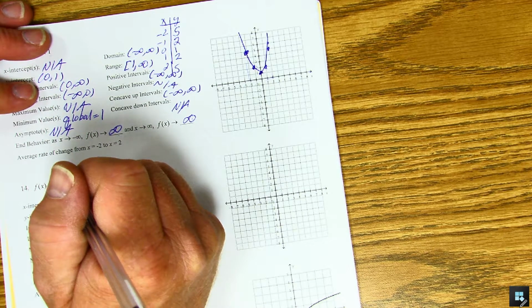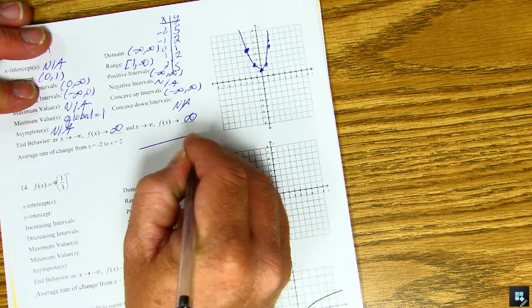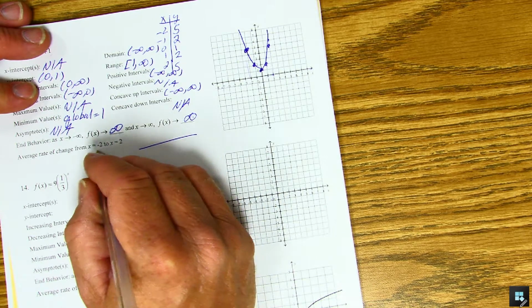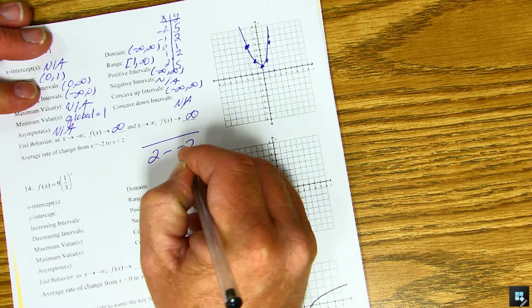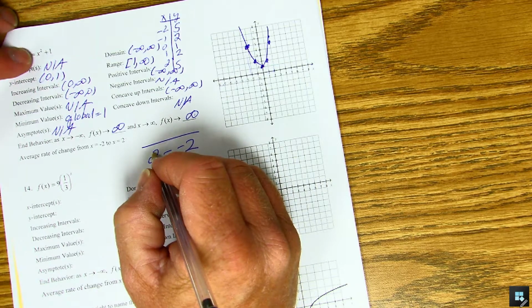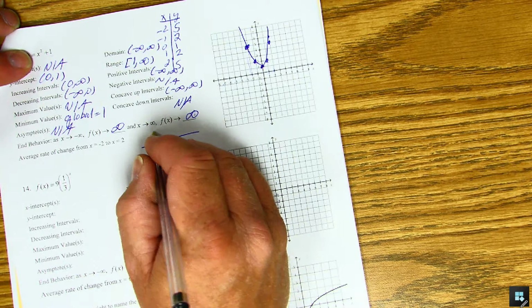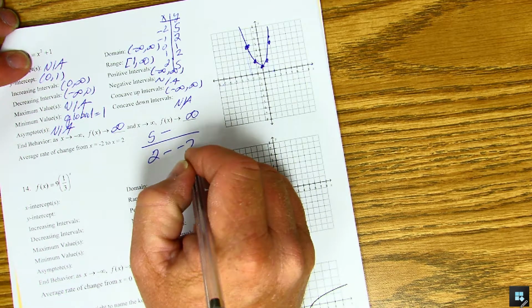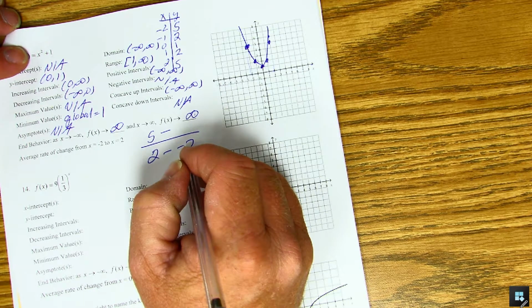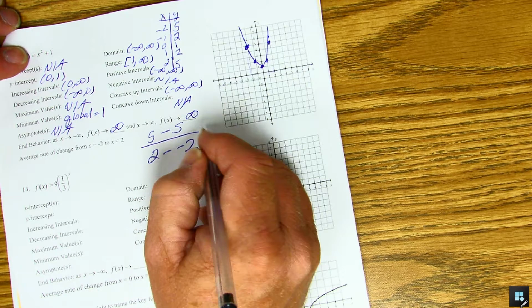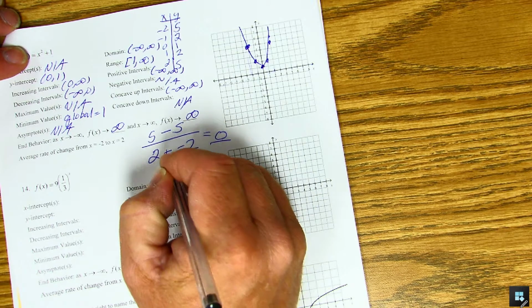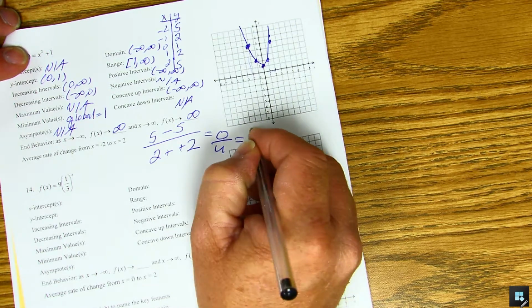Okay? Average rate of change, slope, from negative 2 to 2. 2 minus negative 2. Put in the 2 here. 2 squared is 4. 4 plus 1 is 5. 5 minus, put in negative 2. Negative 2 squared is 4, plus 1 is 5. 5 minus 5 is 0 over 4. Therefore, it's 0.